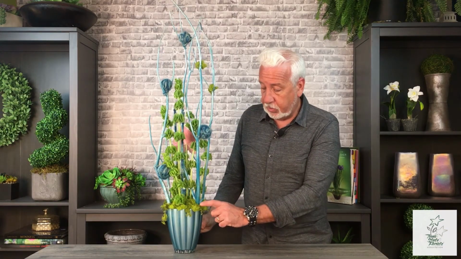So let's turn this around and see. Your eye almost doesn't know from a distance a difference between the two, but as you get up close, you'll see it's the texture that makes a difference between the reindeer moss and the bells of Ireland blossoms that are cut down low in this design.